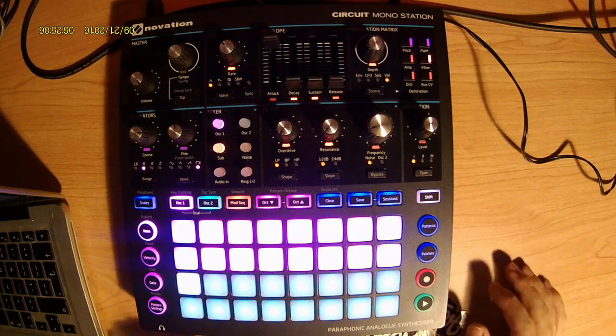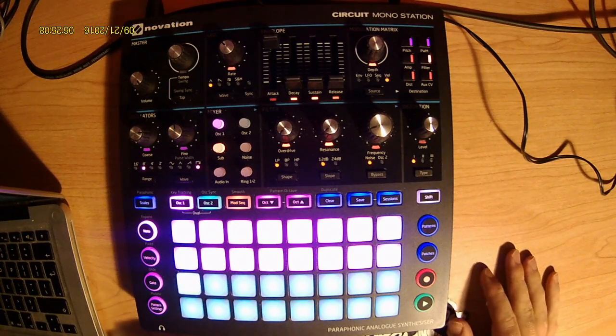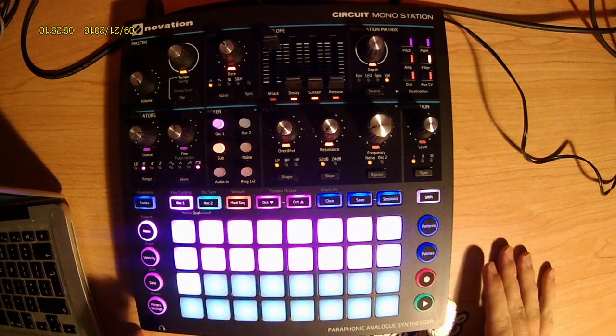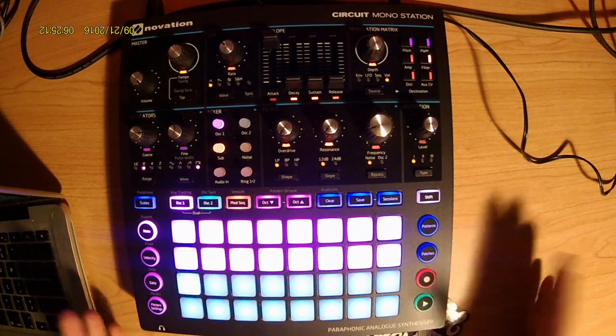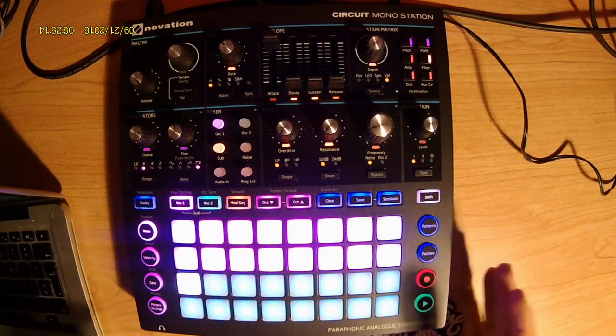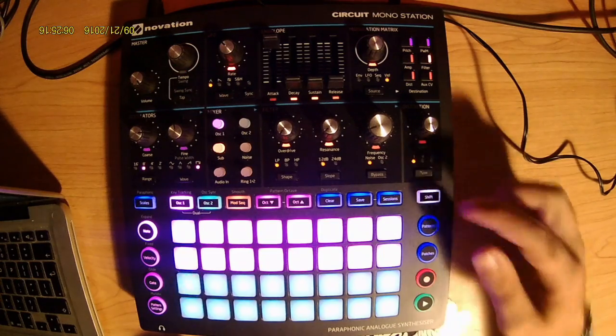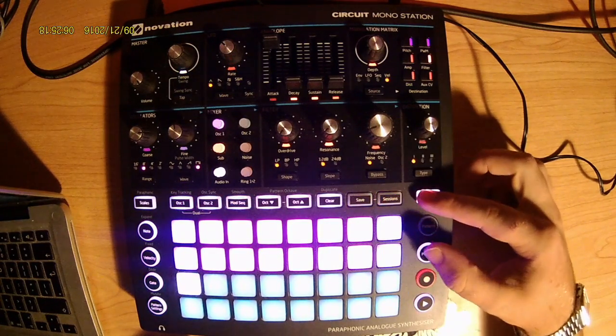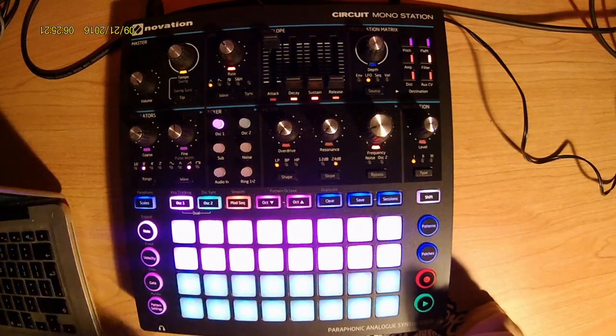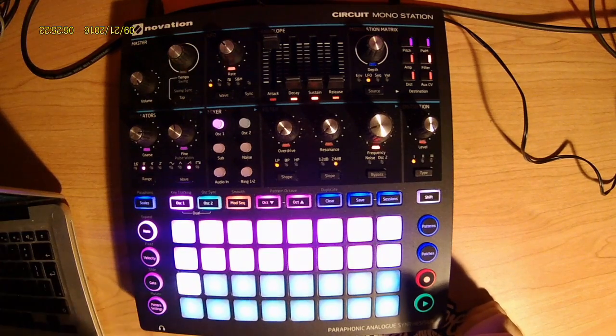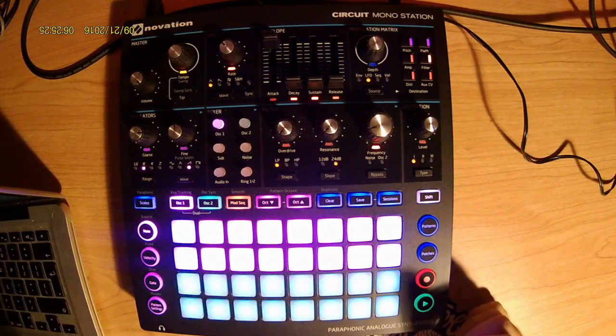Hi, today I'm going to show you how to make the most out of step automation on Circuit Monostation, and we're going to be building a whole drum kit just using this monosynth. So first of all, I want to go to initial patch. To do this, I'm going to press Shift and Patches. There we go, initial patch. And I want to make a kick drum to begin with.